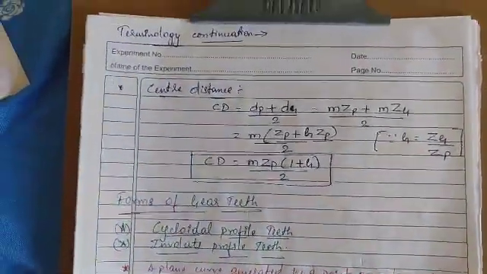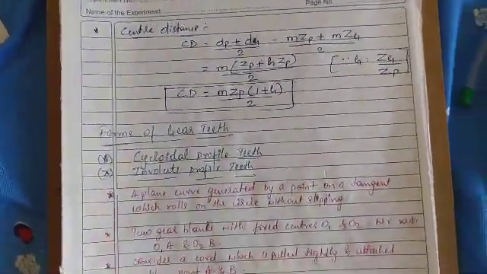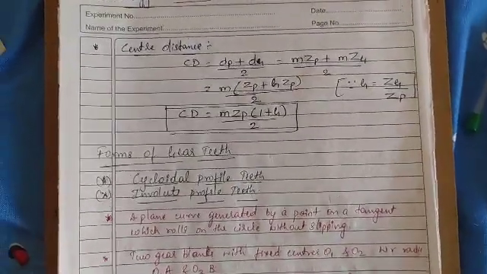This is about the terminology of the gear. It's very important for your mechanical future.